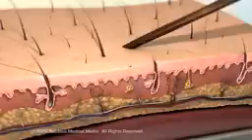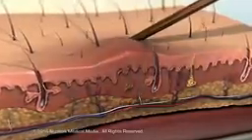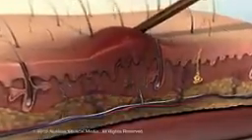Inflammation is a local immune response to tissue injury or infection, experienced as heat, redness, edema, pain, and loss of function.